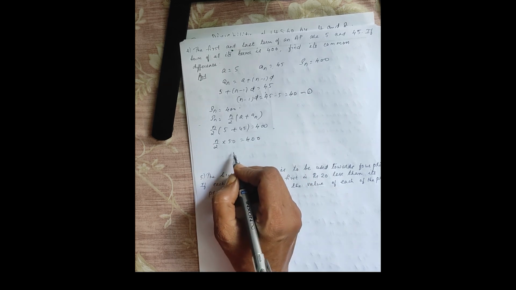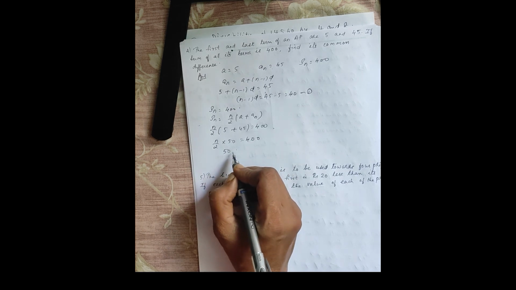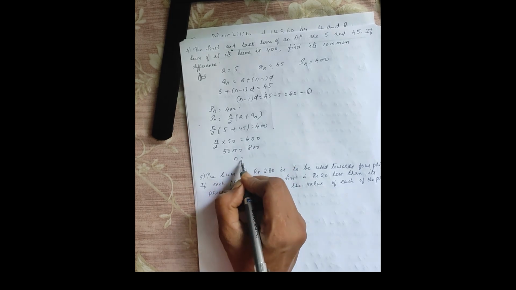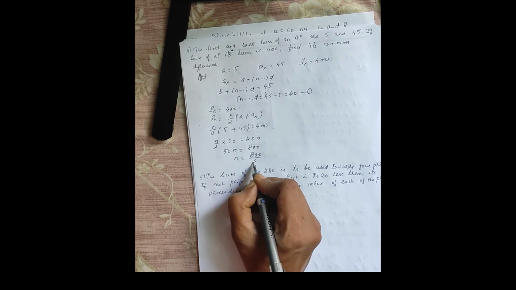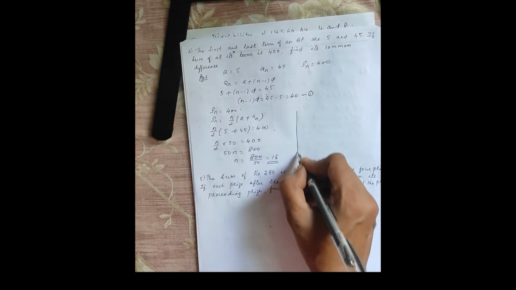So n by 2 into 50 equal to 400, so 50n is equal to 800. Cross multiply, n is equal to 800 divided by 50, that is 16. So n is equal to 16.